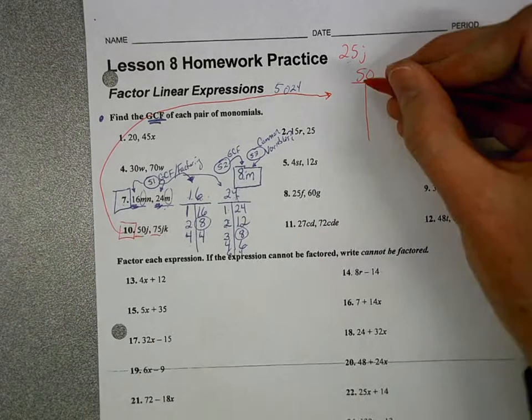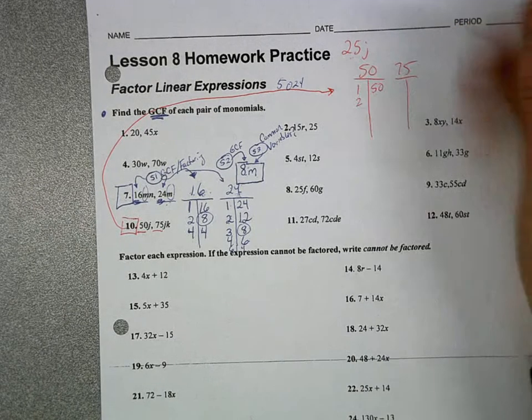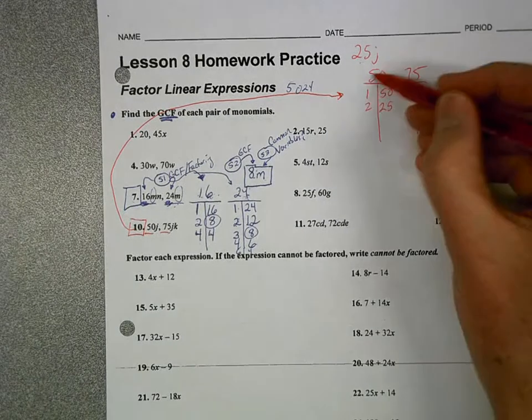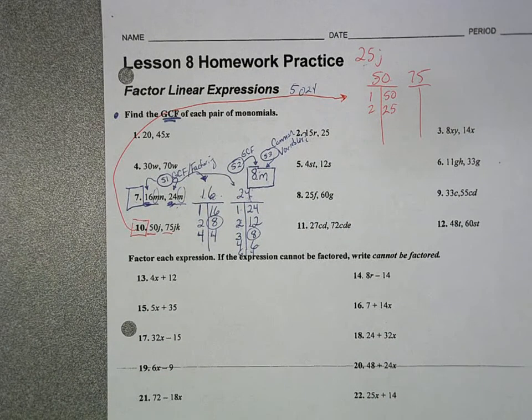So 50, I'm going to do 150. I know 2 goes into it because it's an even number. 2 quarters equal 50 cents, so 2 times 25. 5 plus 0 is 5, so 3 doesn't go into it because 3 doesn't go into 5.